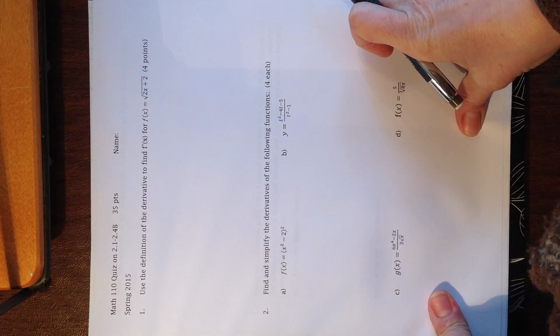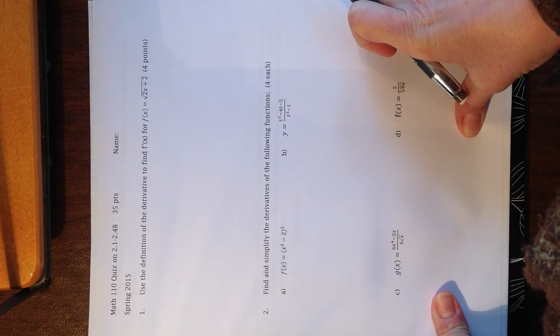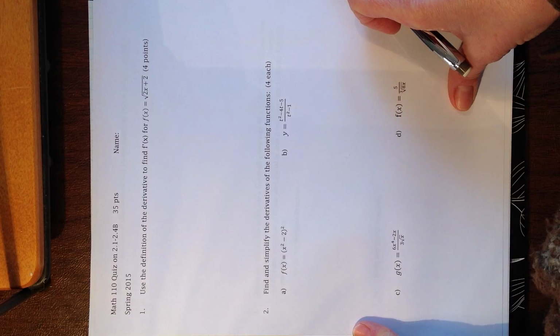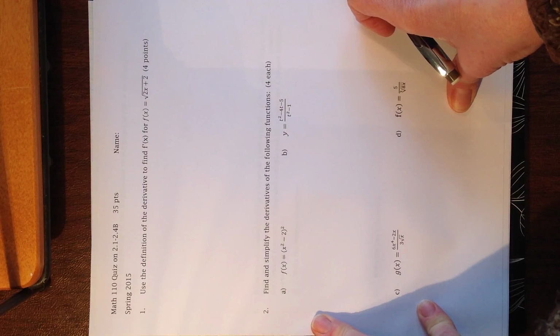Okay, so this is the worked out answers for the quiz version B that you had on Wednesday. And I'm just going to go through each, try to explain each step so that hopefully that'll help you out as you do your redemption this weekend.